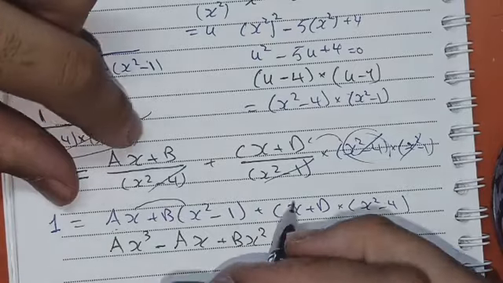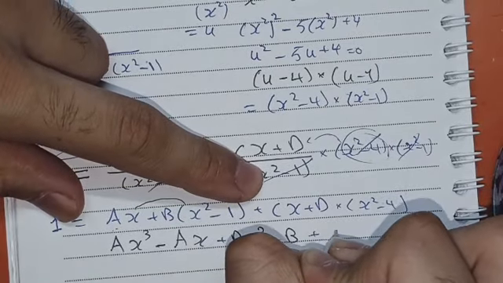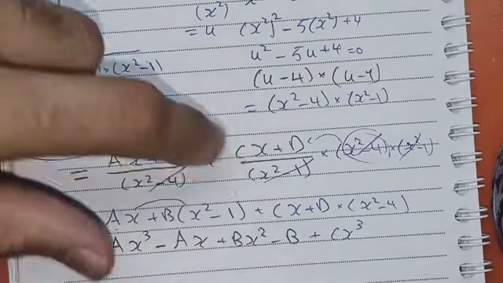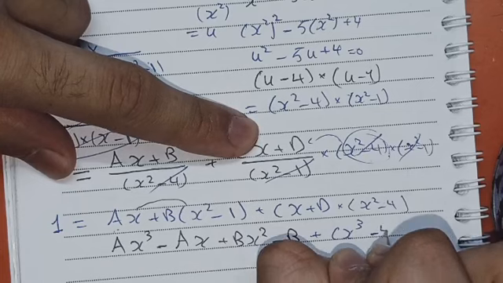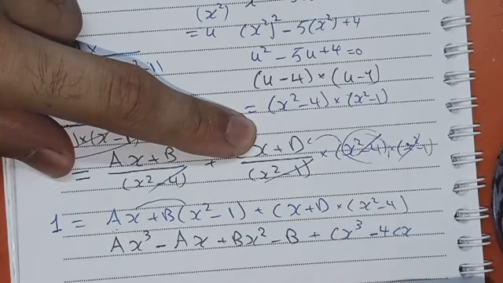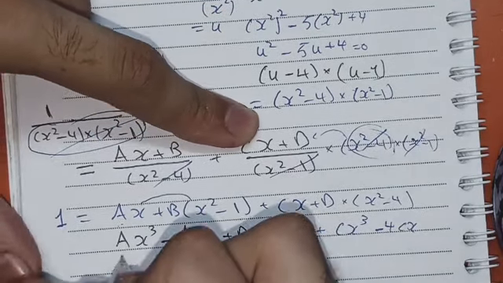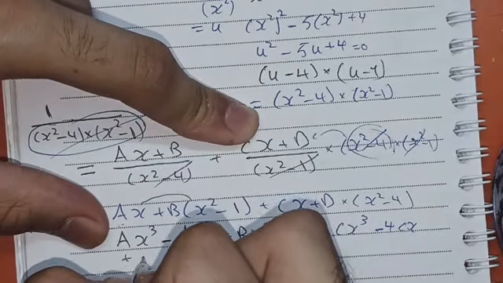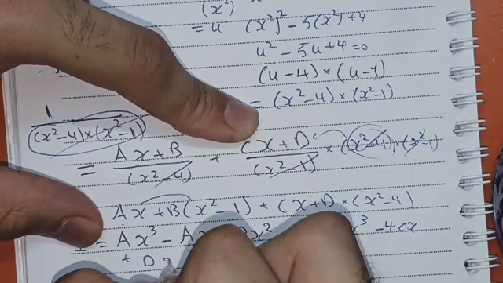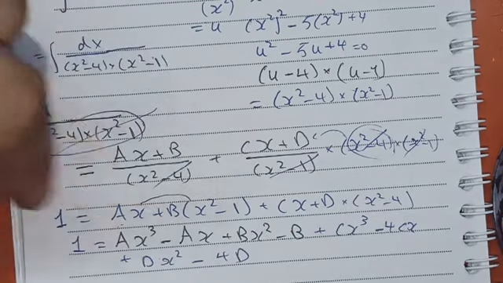Then we have cx by x², which will be cx³, and cx multiply −4, we will have −4cx. d multiply x² will be dx² − 4d.